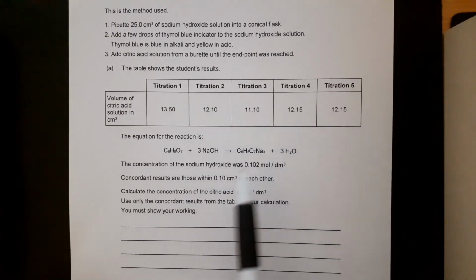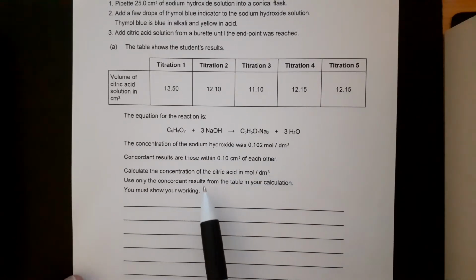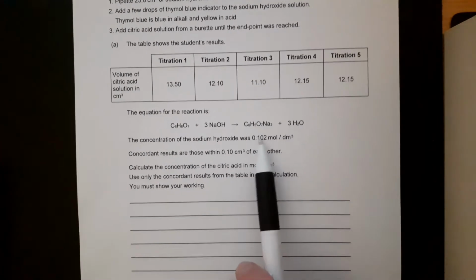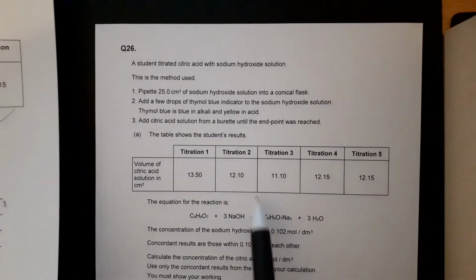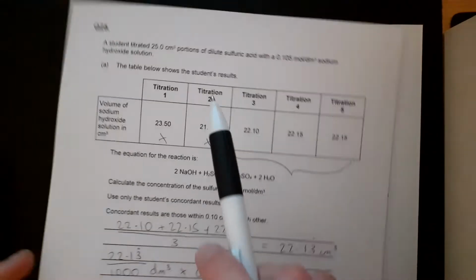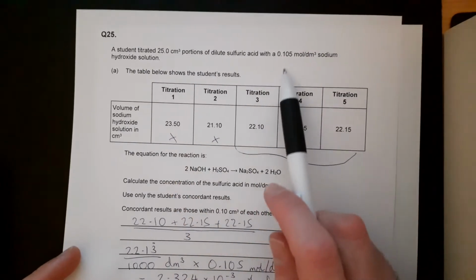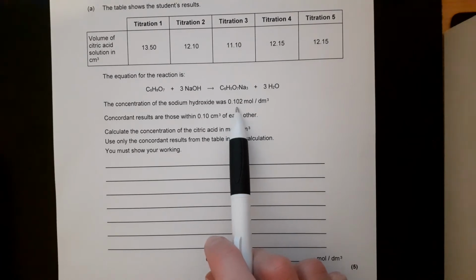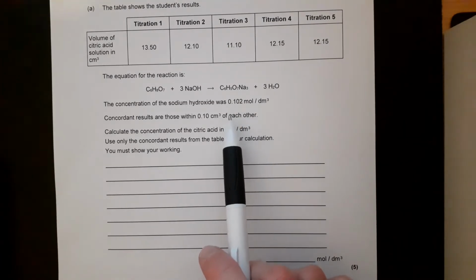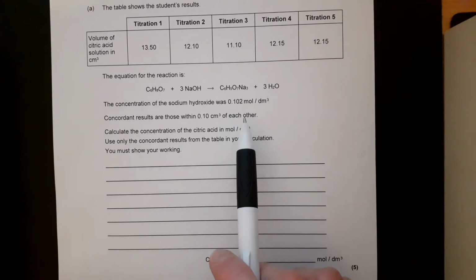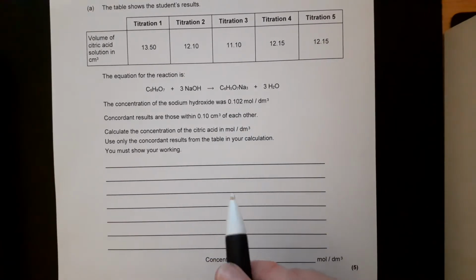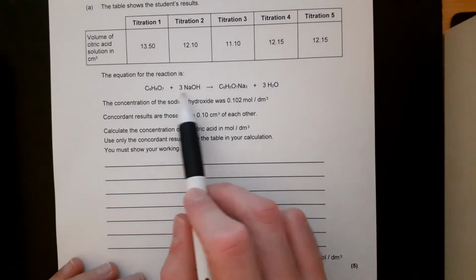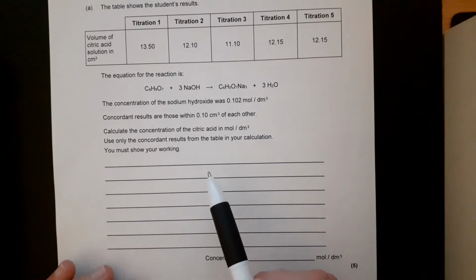So here's the results. We've got 5 of them again. Here's the equation. Here's the concentration. Look, this is how similar it is. I just want to show you these questions. We've got 25 centimeters cubed, 25 centimeters cubed. Concentration was 0.105. Here, the concentration is 0.102. This is how lazy they are with the questions. If you practice these questions, the same thing comes up, so you can be like, I've pretty much done this question before. We've got a different equation here, obviously. This is going to make a difference.